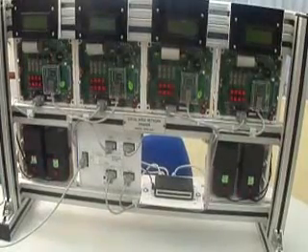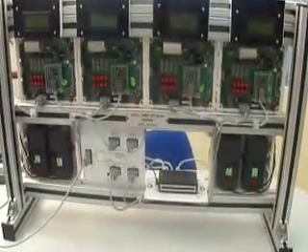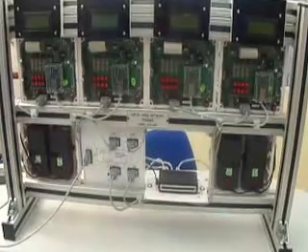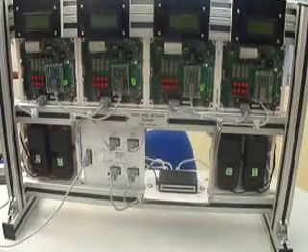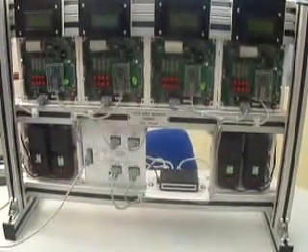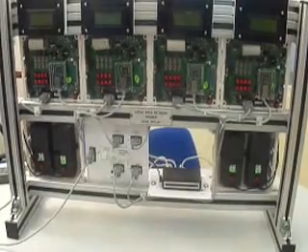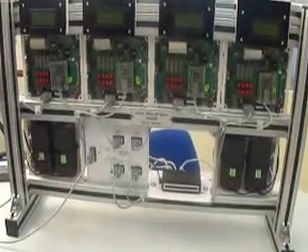This is the LAN trainer made by Anshuman Tech Private Limited. Now see the basic tabletop structure of the LAN trainer. The LAN trainer consists of a 4x2 rack. This is your 4x2 rack.